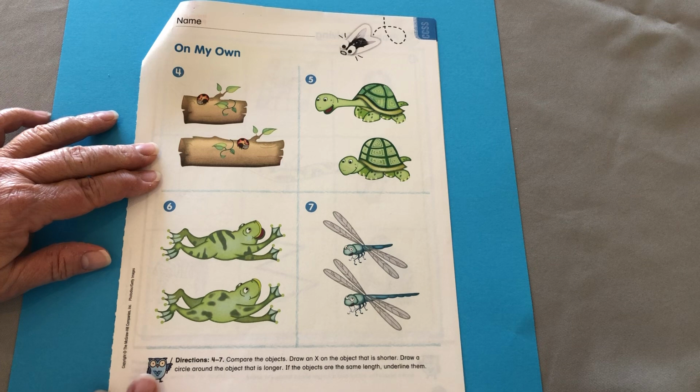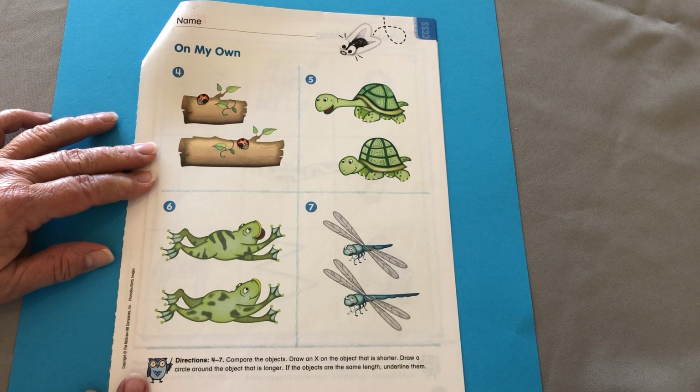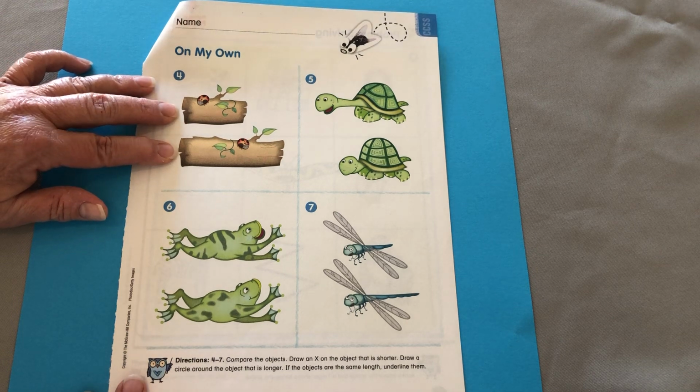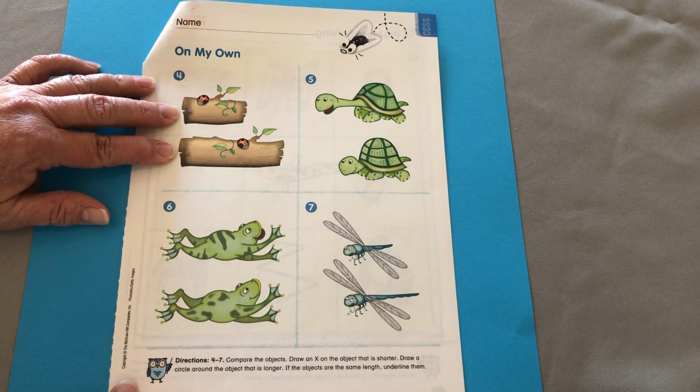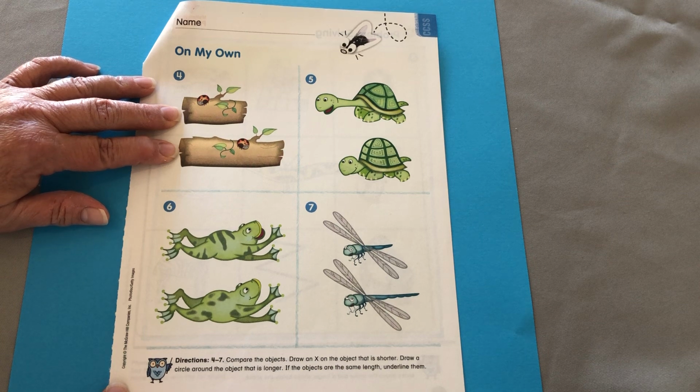Whichever one is shorter, you will put an X on it. So which one is longer, circle it. Which one is shorter, put an X on it. If they're equal or exactly the same length, you just draw a line below, okay?